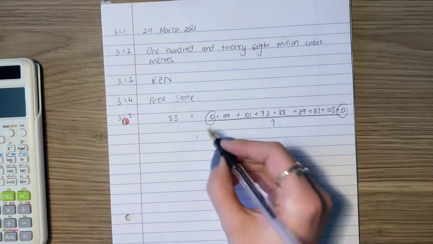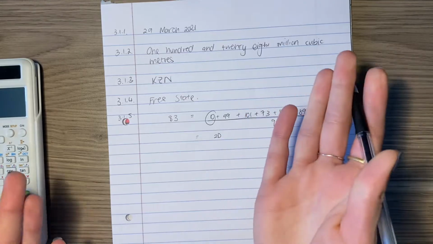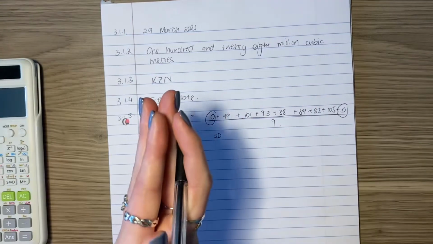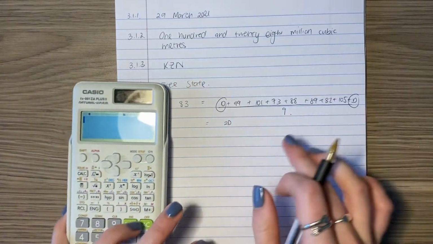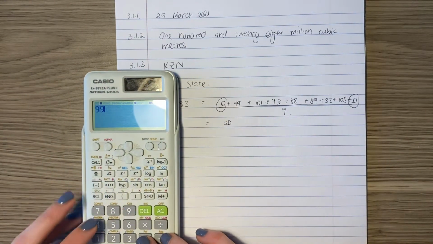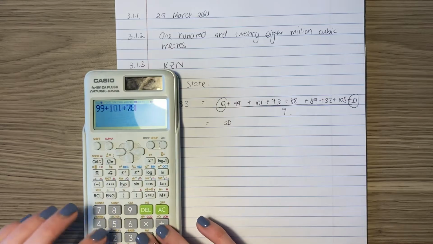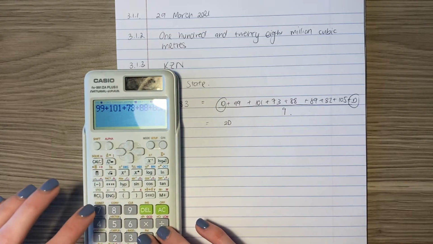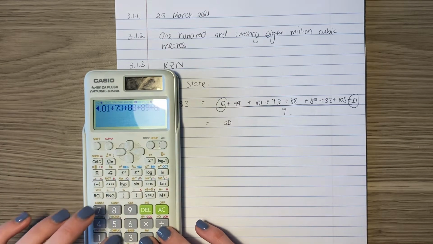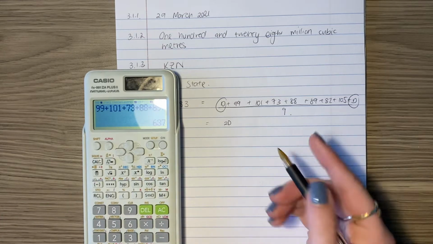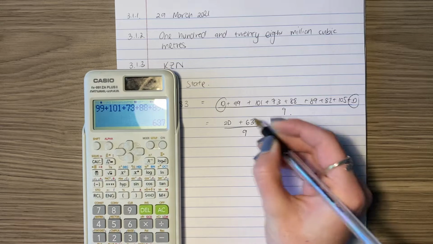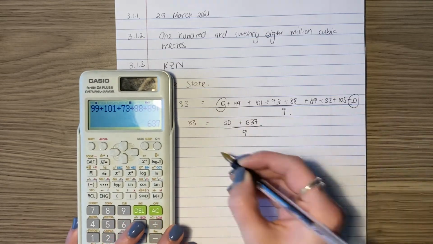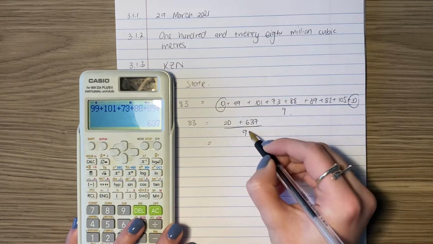This D plus that D, if you remember your basic algebra, you have D plus D is 2D, right? Okay, then we have to add all of those together. So we say 99 plus 101 plus 73 plus 88 plus 89 plus 82 plus 105. Okay, not done. Want to get rid of this 9.